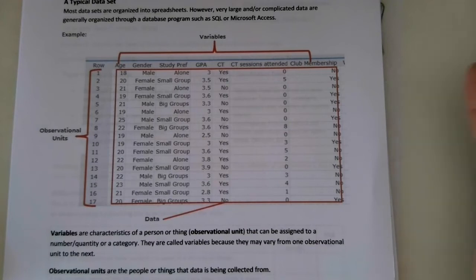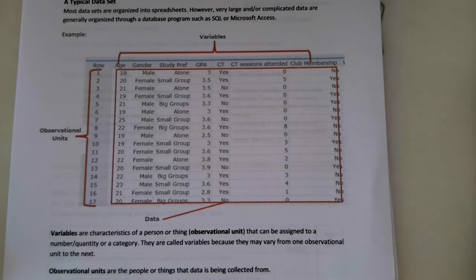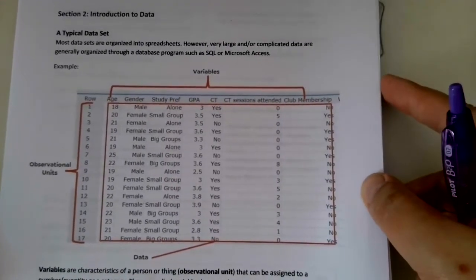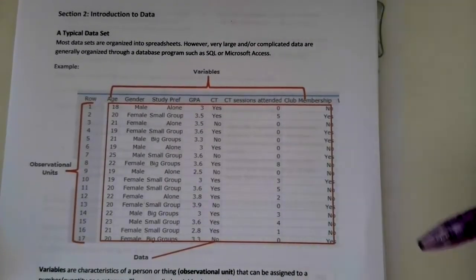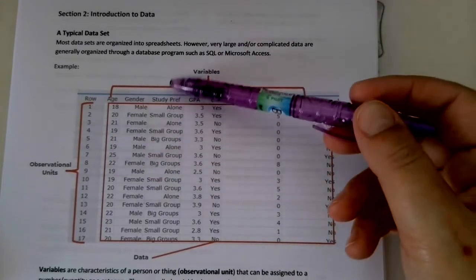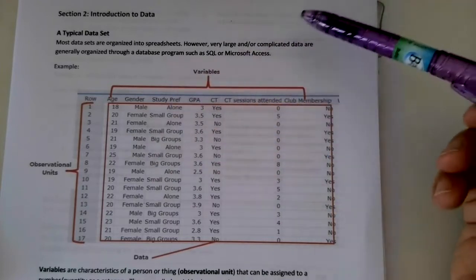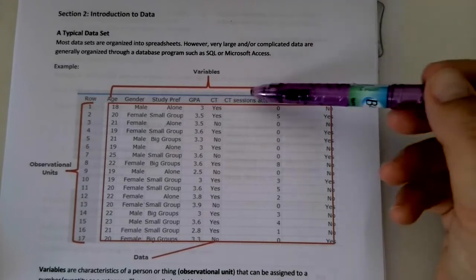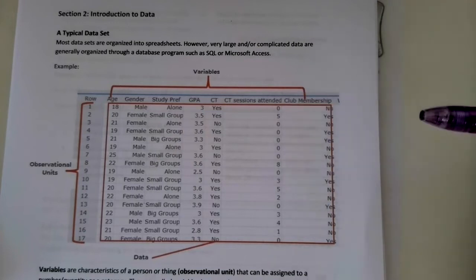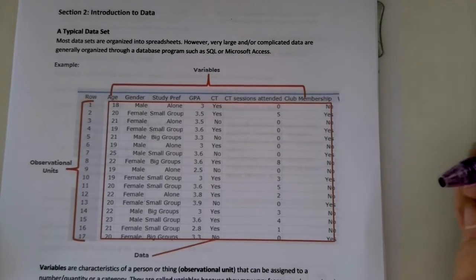For example, gender varies from one to the next. Age varies from one to the next. GPA varies from one to the next. So they are variables. So let's take a look at how many variables are here. We have age, we have gender, study preference, and then GPA, CT sessions attended, the number of CT sessions attended, and club membership.